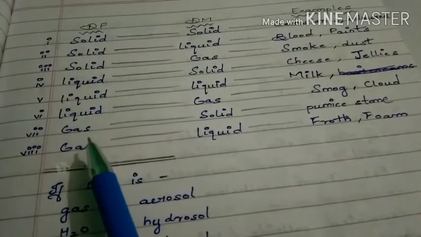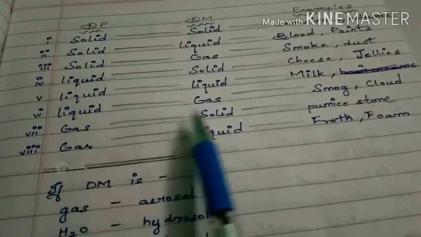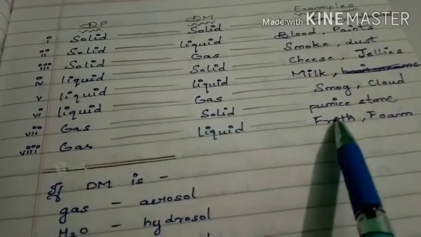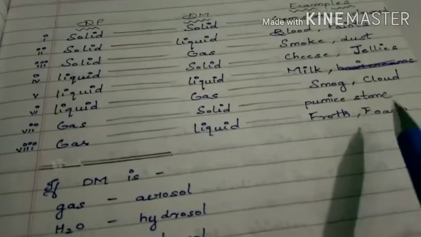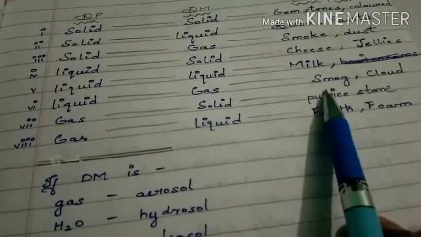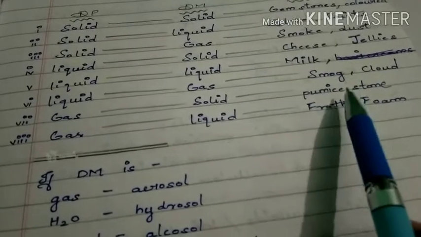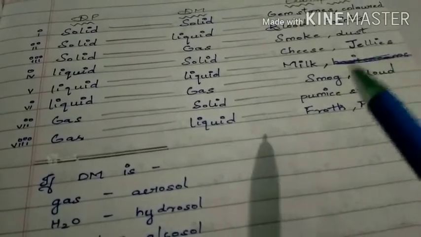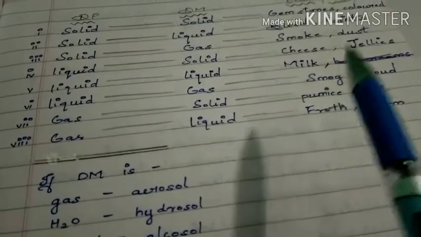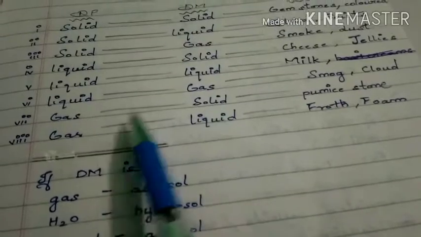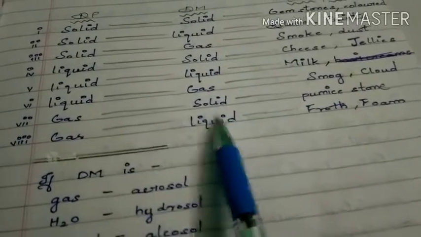And next one, dP gas, dm solid. That means gas in solid, not solid in gas. For this, an example is pumice stone. Pumice stone we generally use for bathing purposes. That stone contains small holes. In those holes, air is trapped. The rest of the part is solid. That is why it comes under gas in solid type.